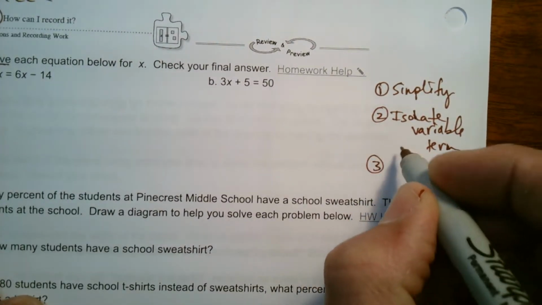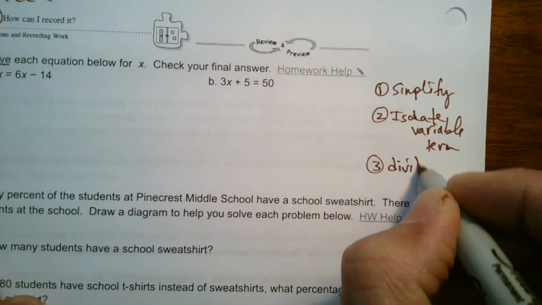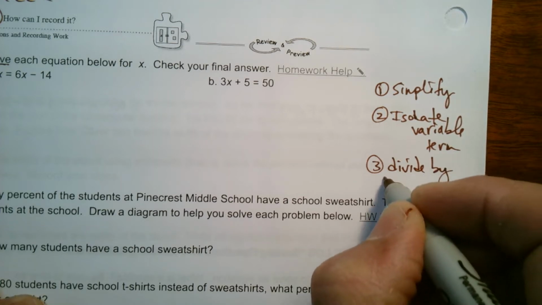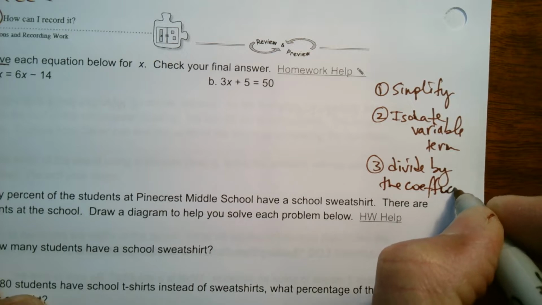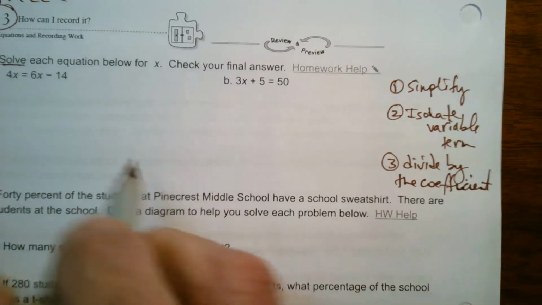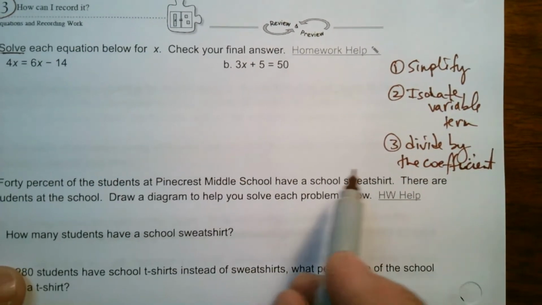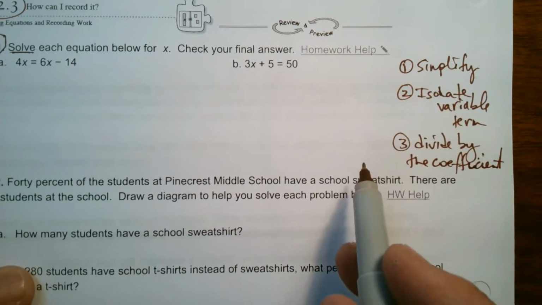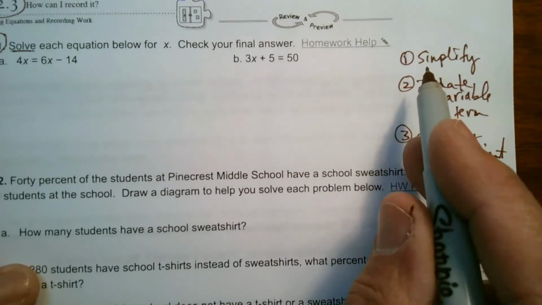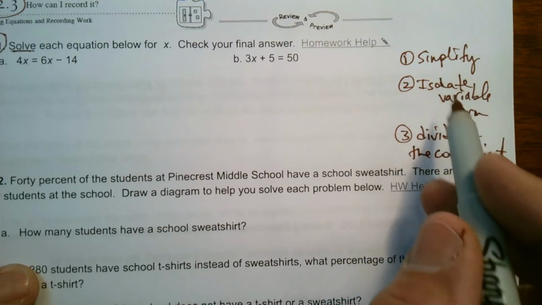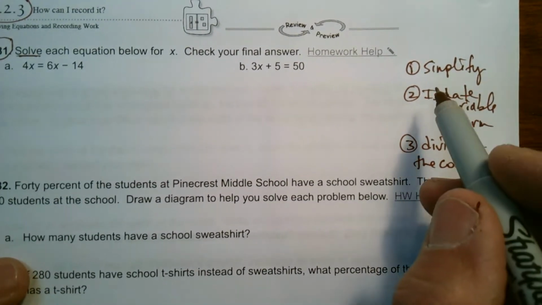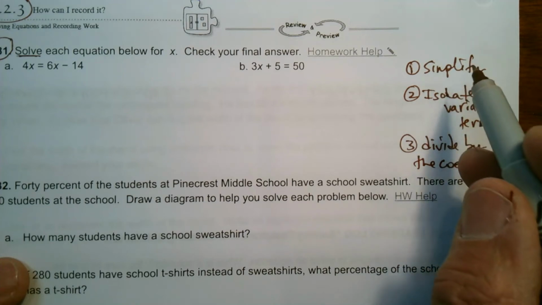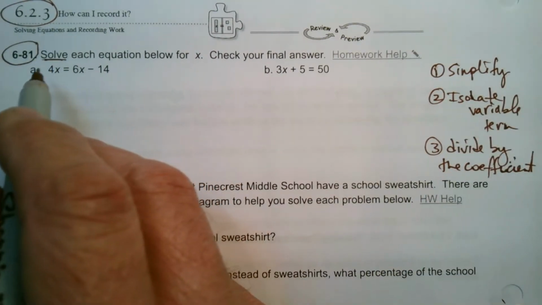And then the third is to divide by the coefficient. Because once you have the variable term isolated, then you've got to get it to be 1x, not multiple x's or whatever the variable is. Those are the simplified versions of those steps. I could get more details in there. So simplify is distribute or combine like terms. So first, let's start there.